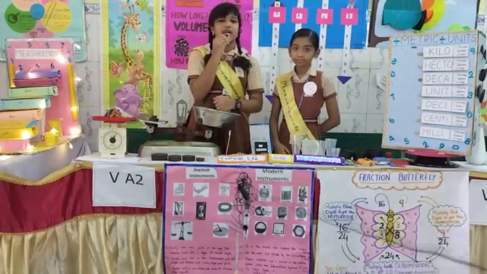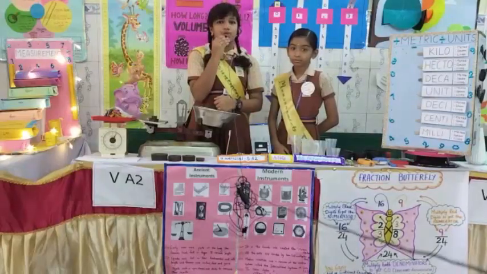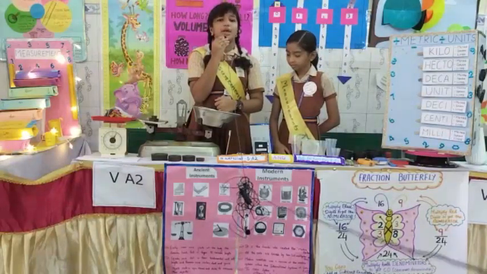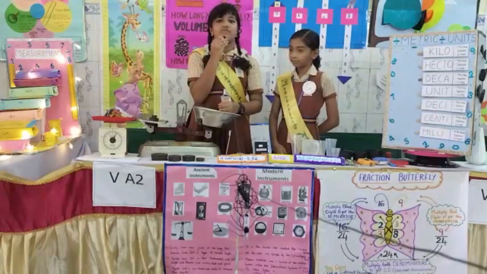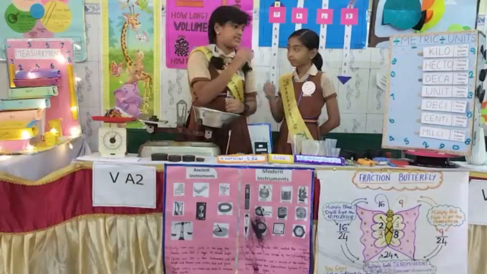Today we are all excited to talk about measurements. Do you know what measurement is? Measurement is the process of determining the size, quantity or amount of something using standard units.